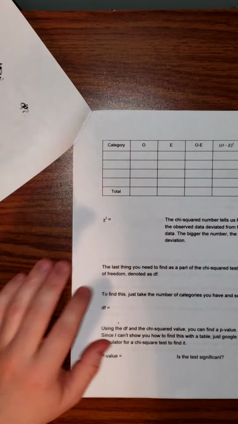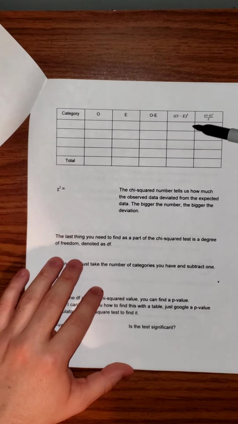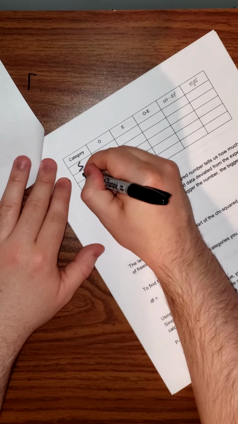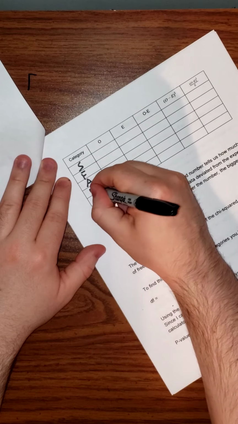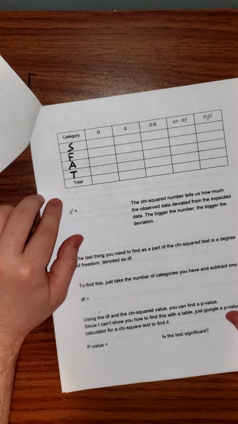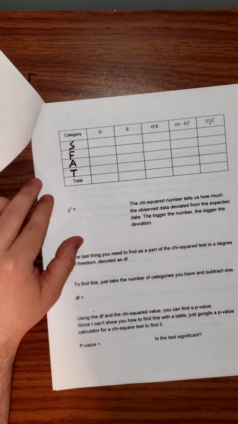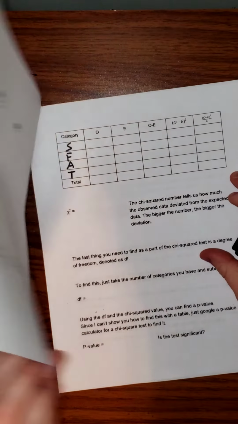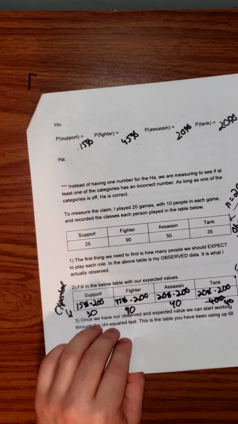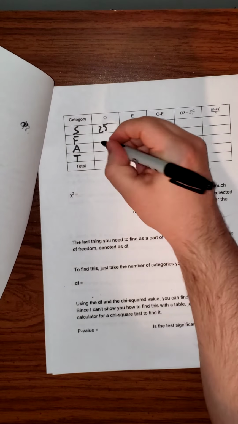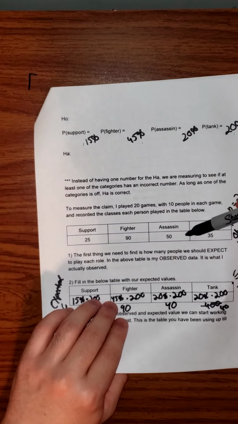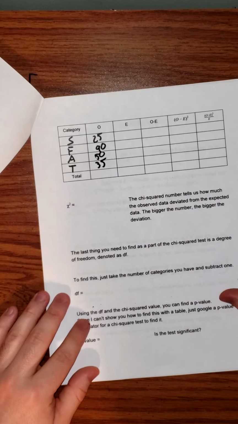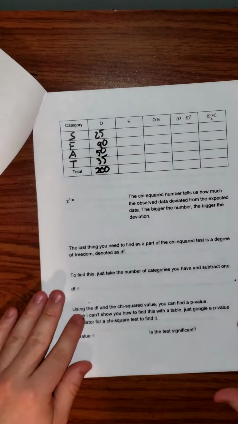All right, I'm going to fill out this chi-square chart. We have 4 categories: supports, fighters, assassins, and tanks. O stands for the observed value. So I'm going to put the value I observed, the reality numbers, in here. I saw 25 supports, 90 fighters, 50 assassins, and 35 tanks. And of course, the total was 200 people.